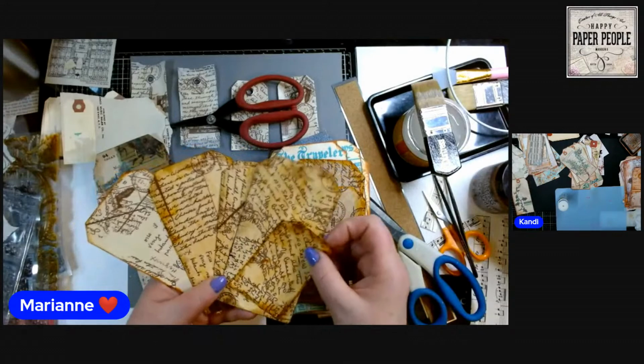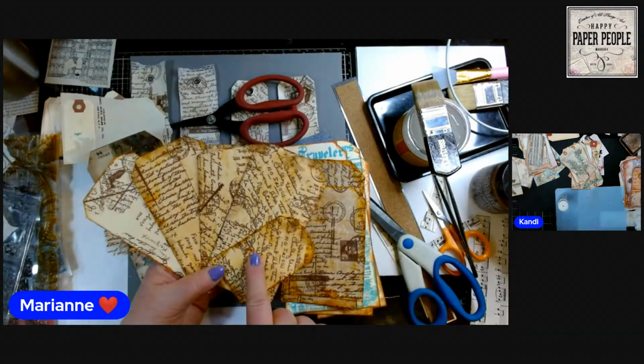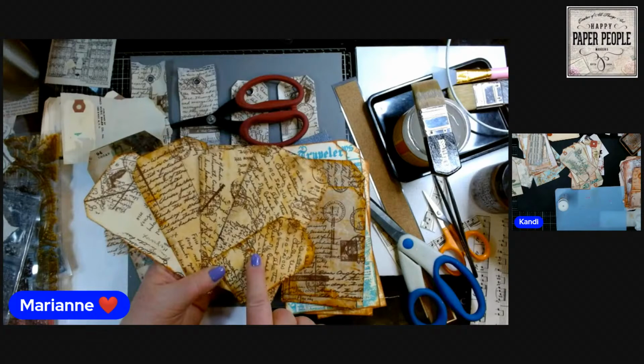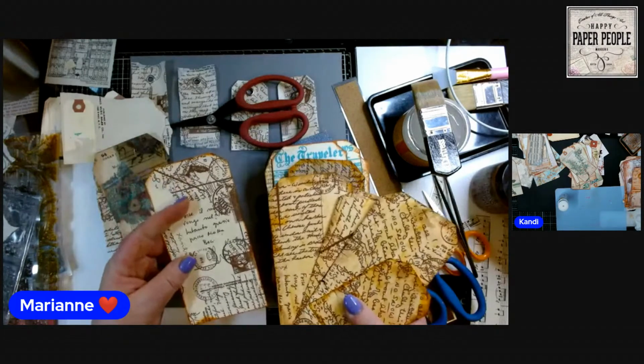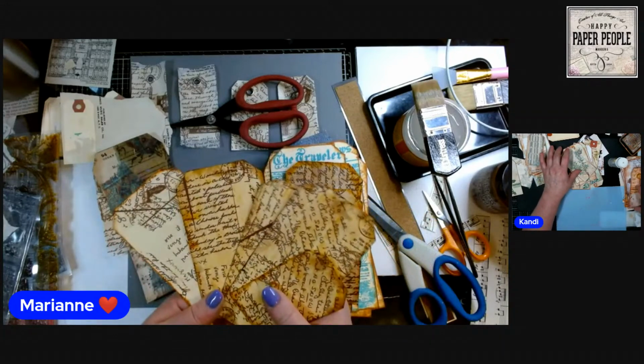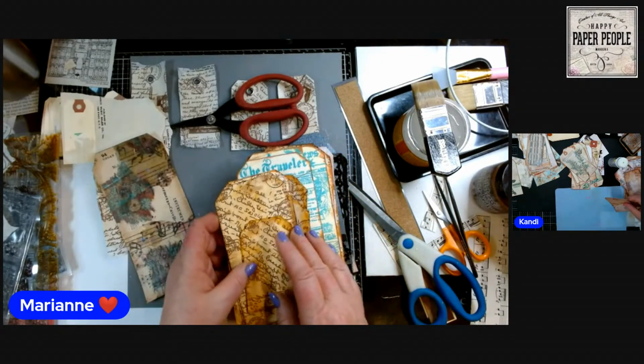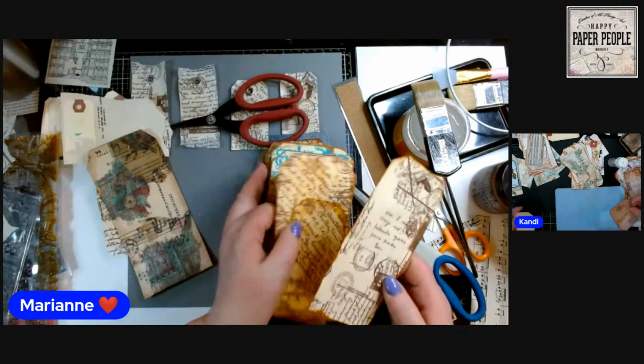And the four on the right, I coated on the top with the vintage collage medium, and the one on the left, I did not. That just was regular collage medium. So it just gives you that different color, that look of vintage if you want that. But you also don't have to use that. I'm using it because I have it. I've had it forever, and I just need to use it up.